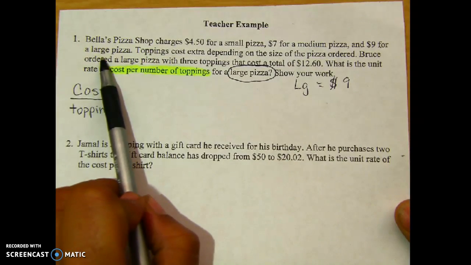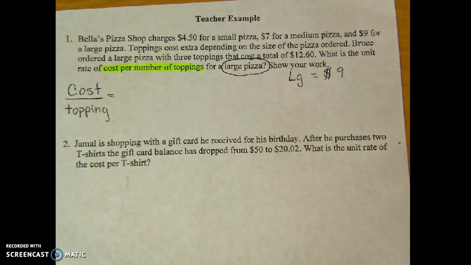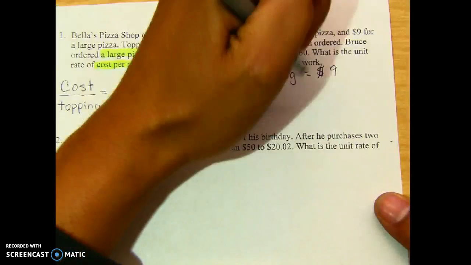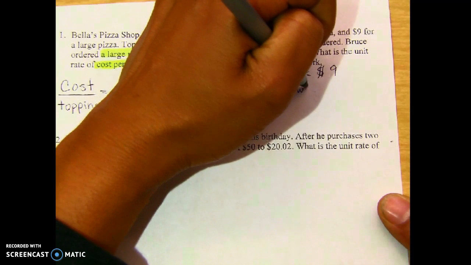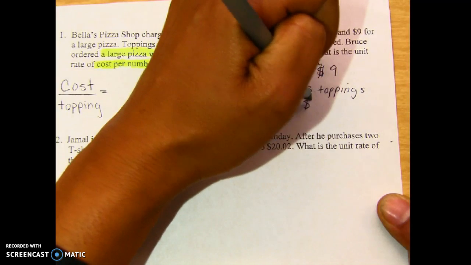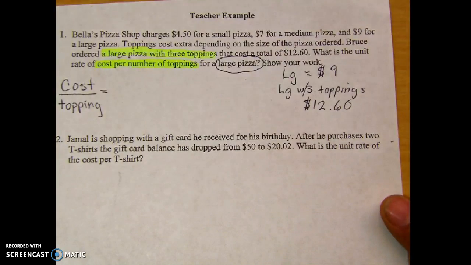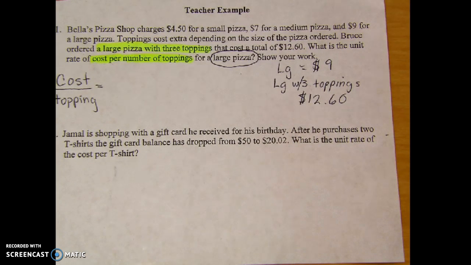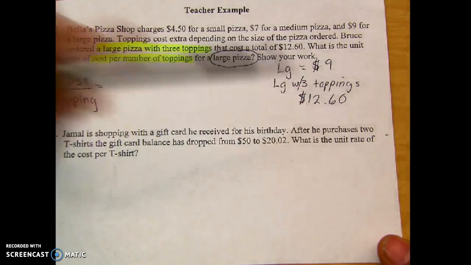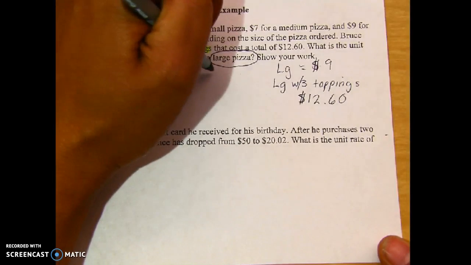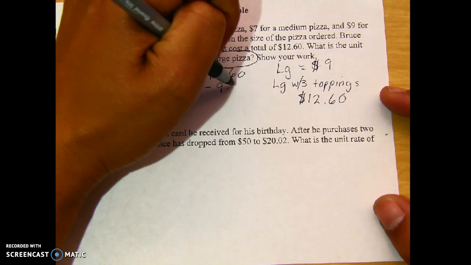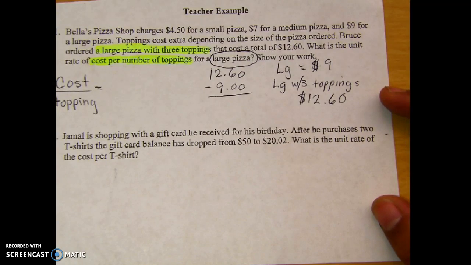I find that here. The other thing I know is that a large pizza, and I'm going to highlight that so you can see it, a large pizza with 3 toppings is $12.60. So I'm going to put large pizza with 3 toppings. The total cost for that is $12.60. So I have the cost of a large pizza and I have the cost of a large pizza with 3 toppings. What I'm going to do is subtract. If I take the cost of the large pizza with 3 toppings and I subtract just the large pizza, I'm going to be left with the cost of 3 toppings.